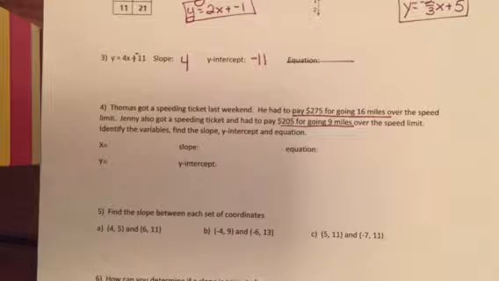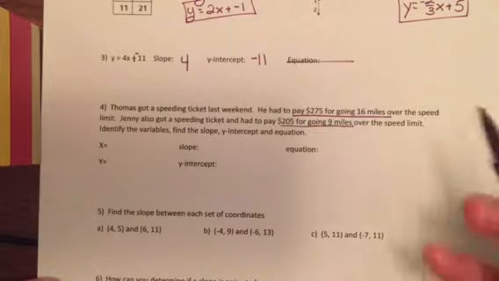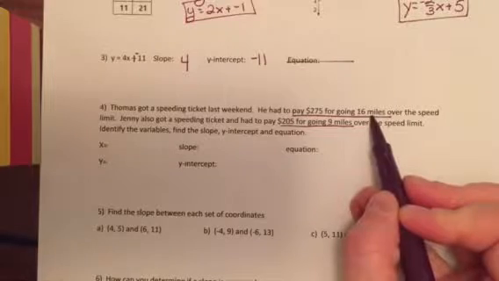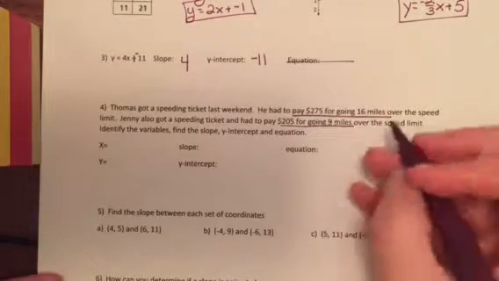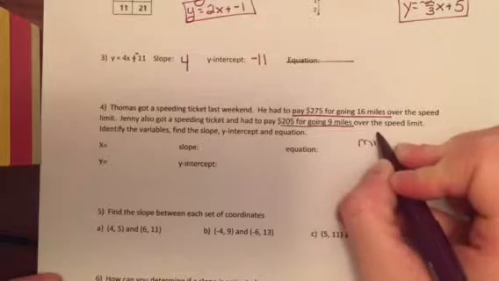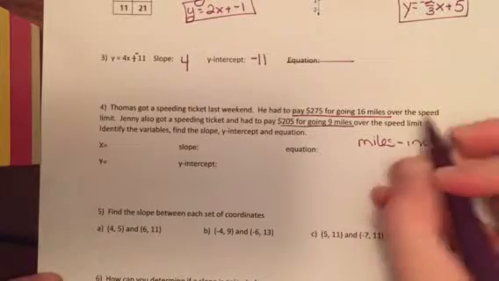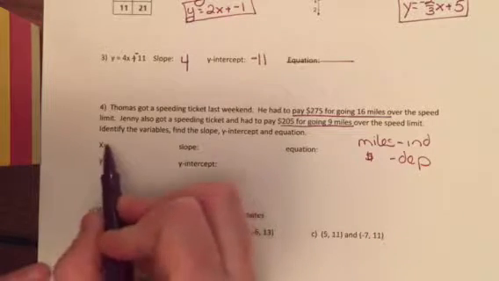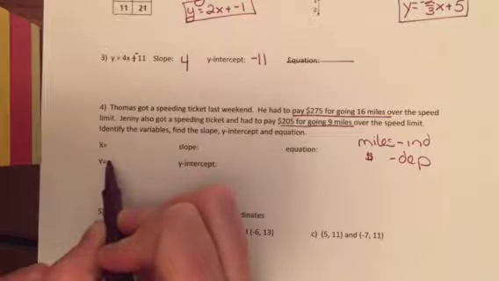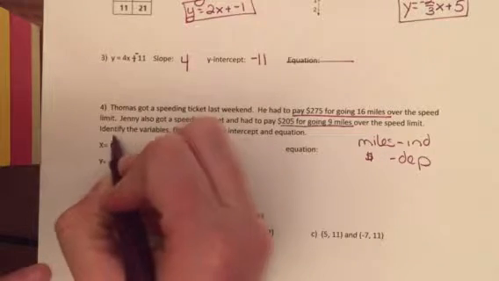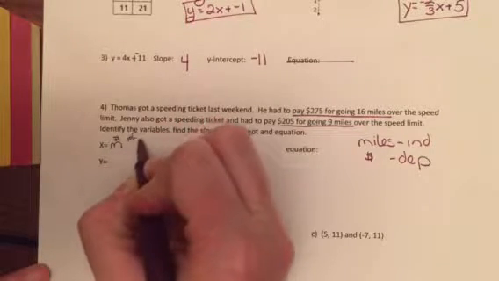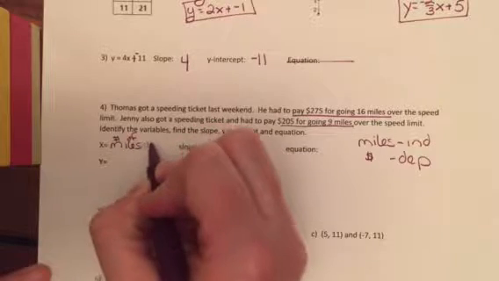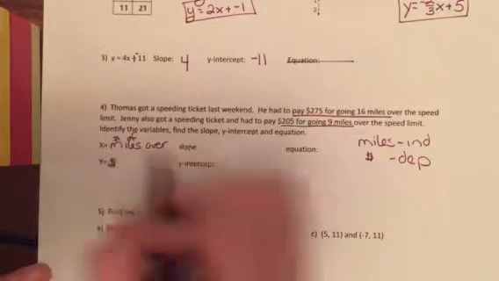Well, to start, we need to figure out what's going to be our independent and dependent. So what has to occur in order for the other? Well, you don't have to pay in order to go fast, but if you go fast, then you get charged for paying. So it looks like miles is going to be my independent, and money is going to be my dependent. If you remember back, x is always independent, y is always dependent. So I would say x is the number of miles over the speed limit, and y is going to stand for money.